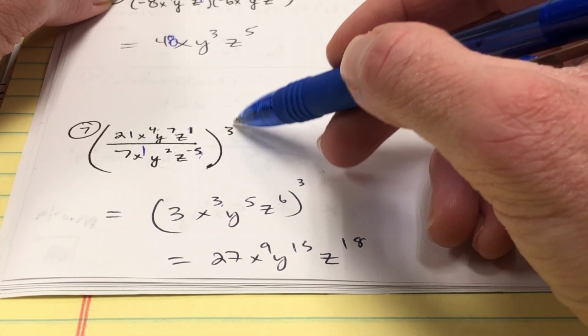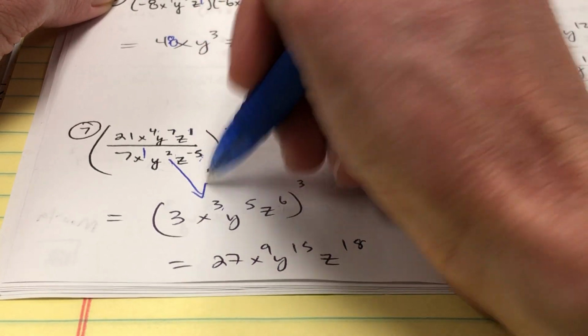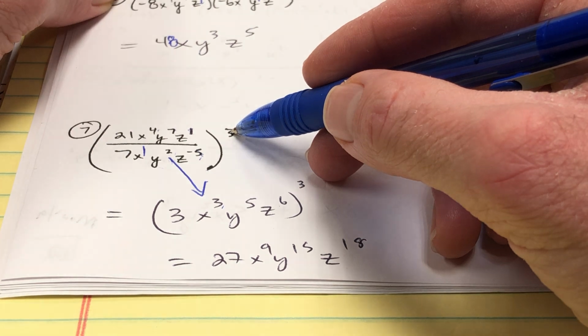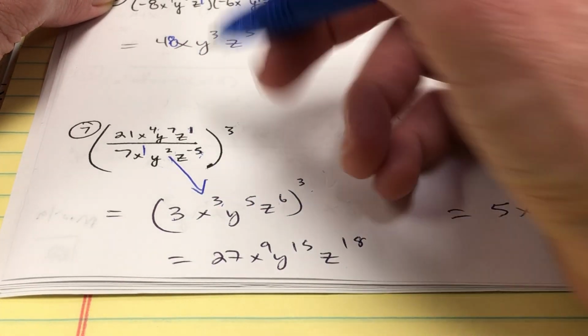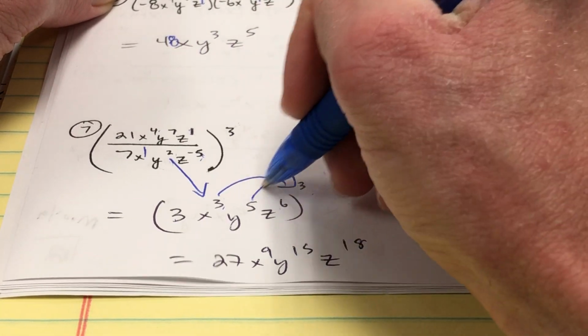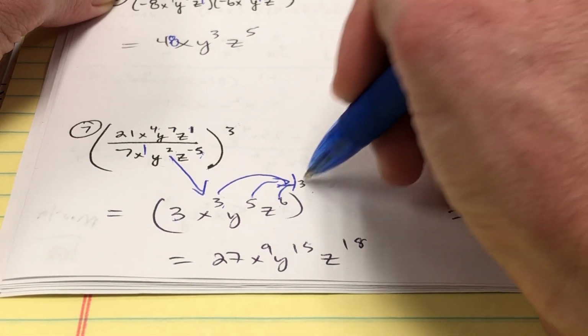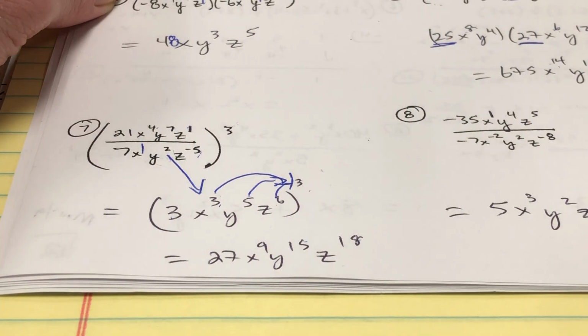Then I still have to cube everything, okay? So I simplify this. Now I have to raise everything to the 3rd. 3 to the 3rd is 27. Power to a power, multiply them. Power to a power, multiply them. Power to a power, multiply those exponents.